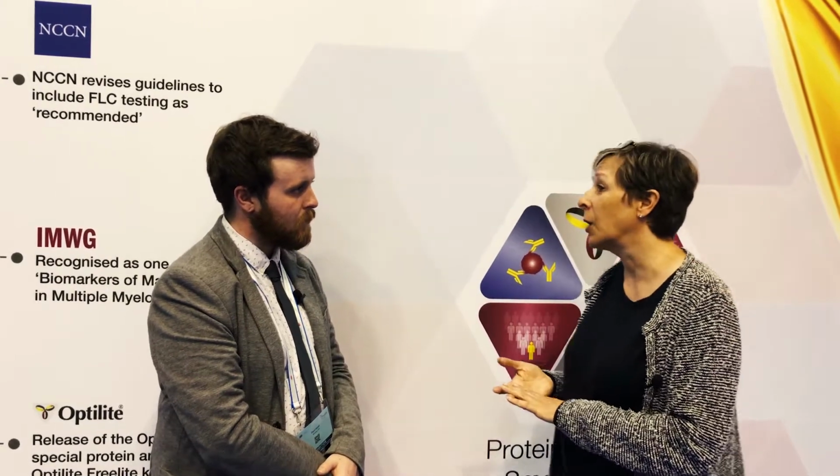Perhaps the last thing to talk about is in the area of all these new therapies for things like myeloma. What we're finding is that patients are getting to much deeper levels of response, and Freelite's ideal then because it's a sensitive assay. And you can detect down to these lower levels of monoclonal proteins that we now find. And that means you can continue to use an assay like Freelite before you have to move on to the more sensitive and, to be fair, more expensive minimal residual disease tests.